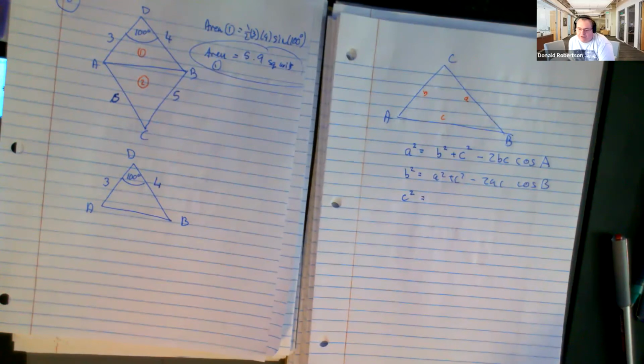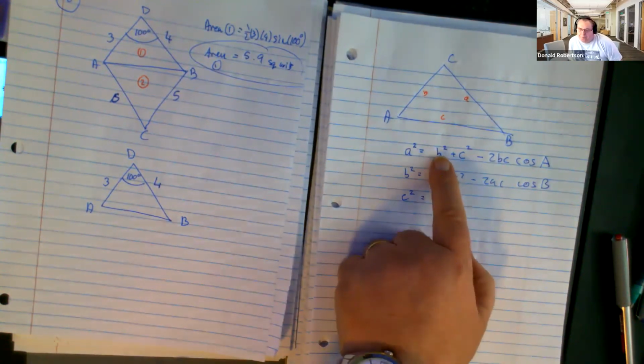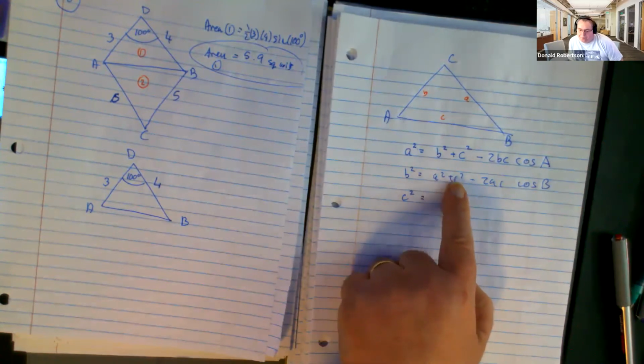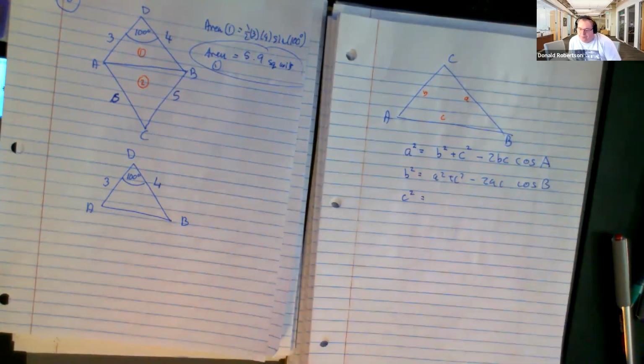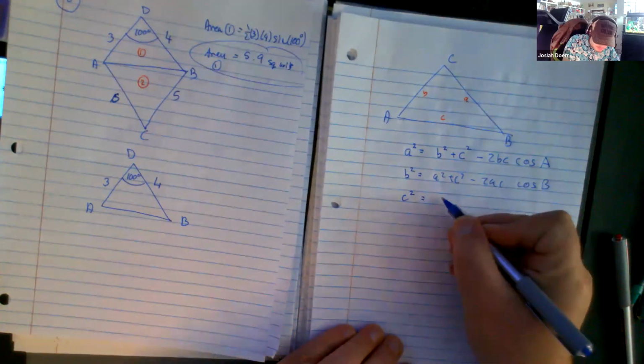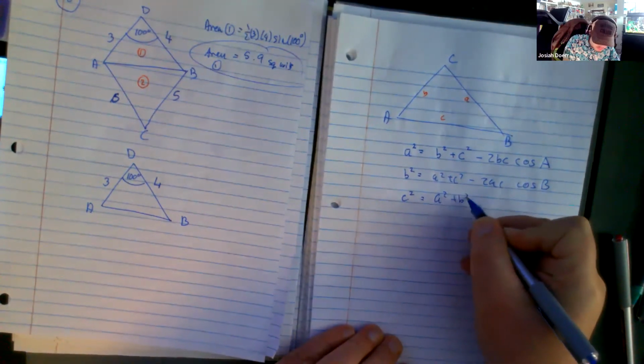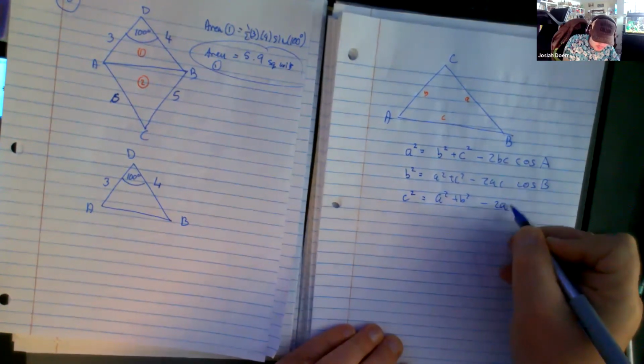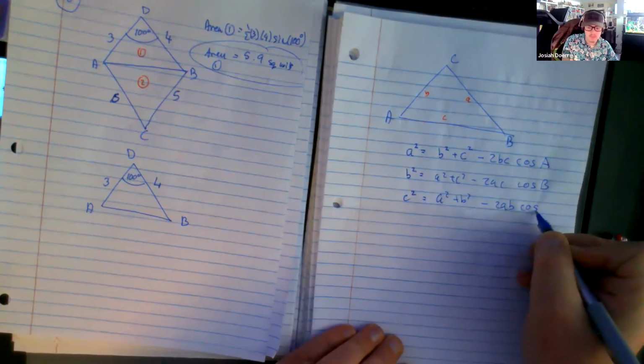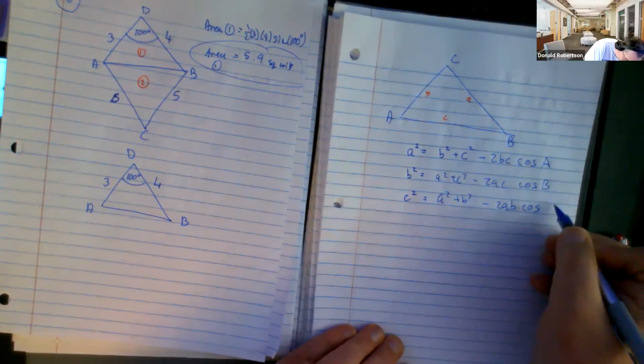So c squared is equal to what? a squared plus b squared minus 2ab cosine B. Almost. Oh, cosine C.